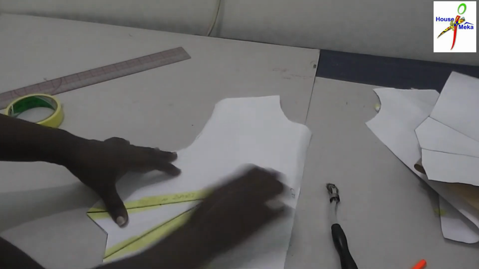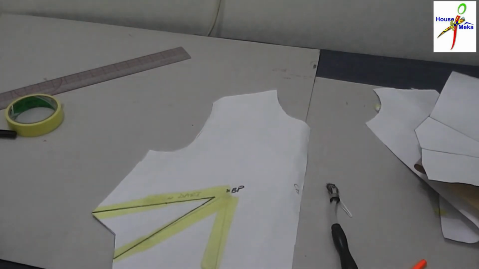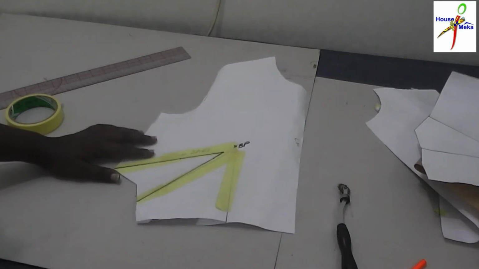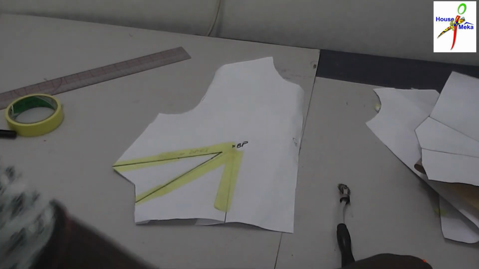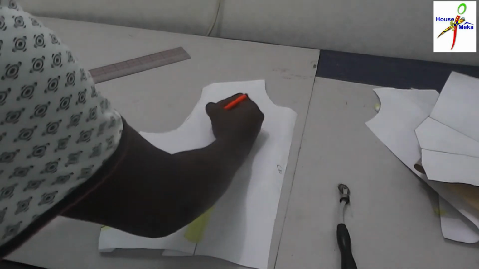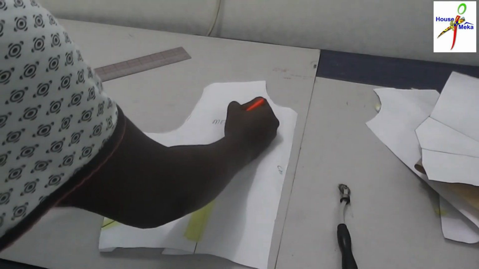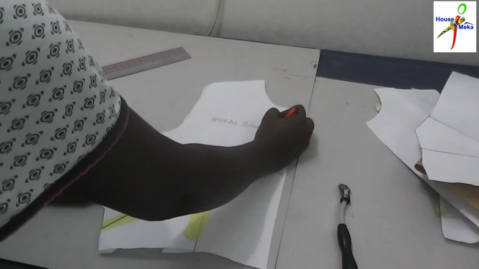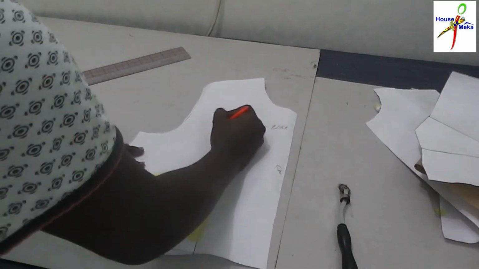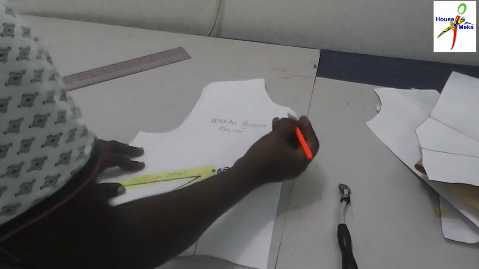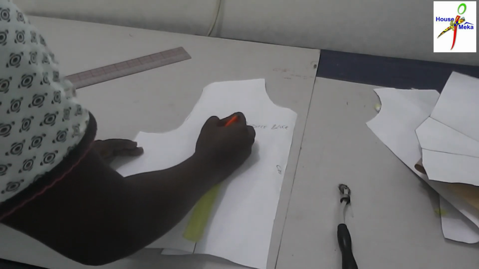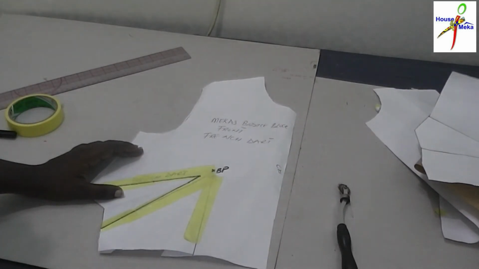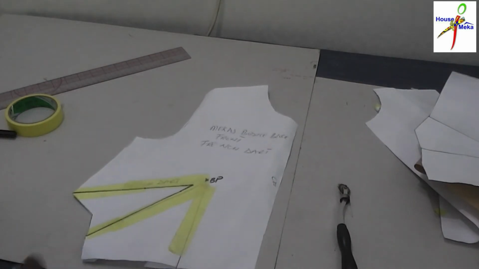So now we have our French dart bodice. I'm going to label it. This is Mecca's block, front, French dart, right?